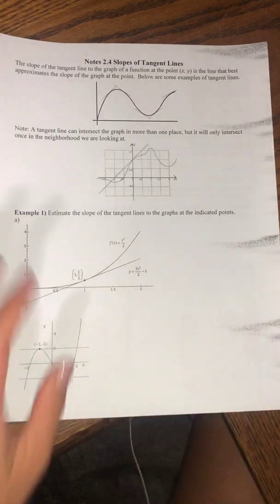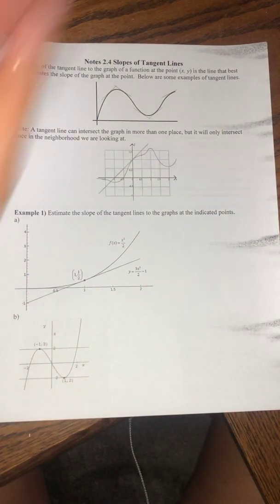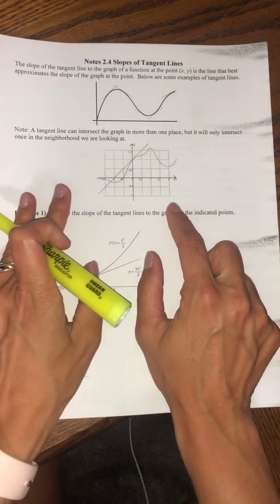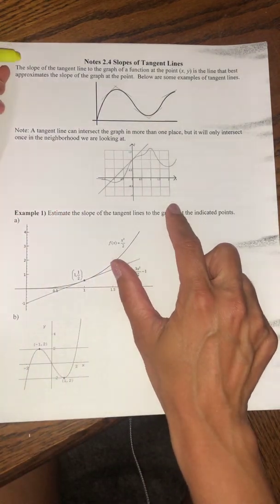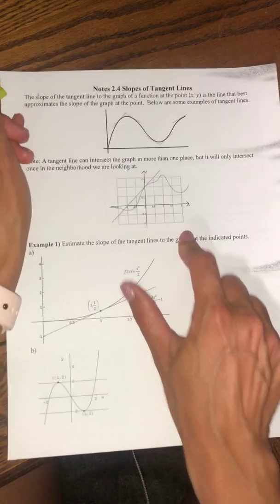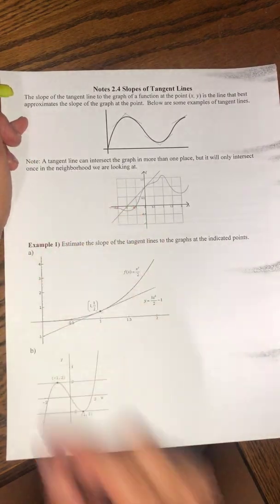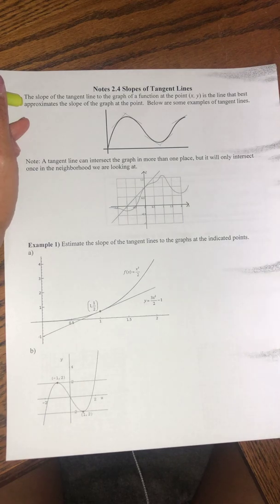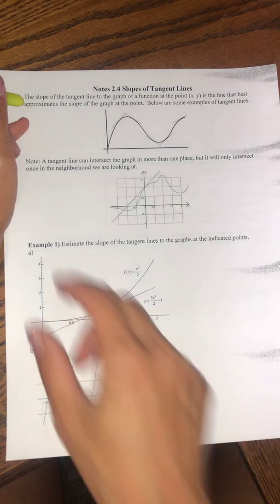Hey guys, so this is 2.4 day 1. We are on slopes of tangent lines. Okay, so you've done this before. We did this at the very end of Enhanced Math 3, so this is not new information for you, but we are going in a little bit deeper than we did when we introduced this to you guys for the limits unit at the end of second semester Math 3.